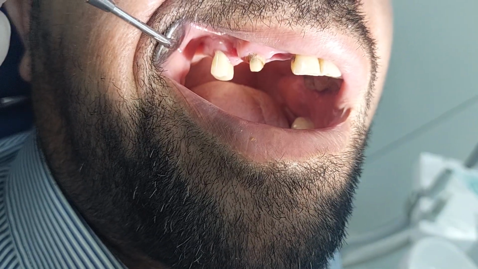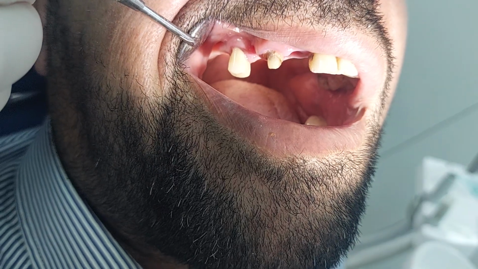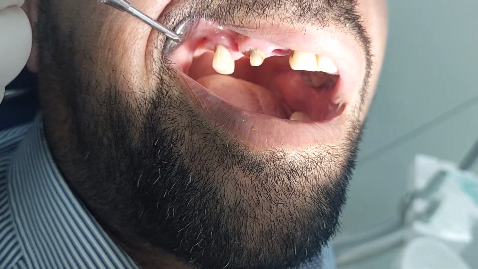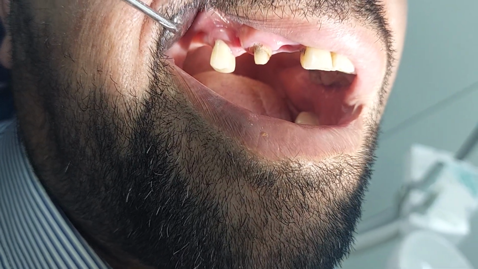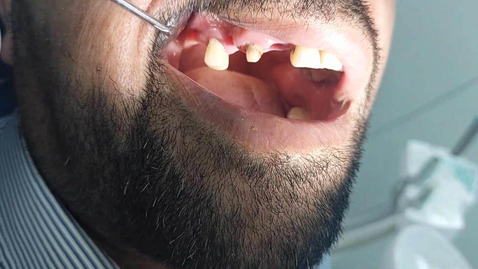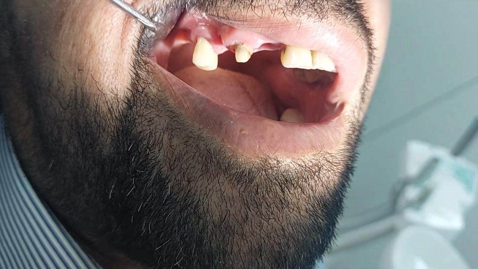Okay, does he want to make it as a connected bridge or separate bridges? Connected. Are you going to include this incisor or not? Maybe we're going to do a cantilever. Yes, it's better to be separated from the centrals. Okay, so it's a cantilever.